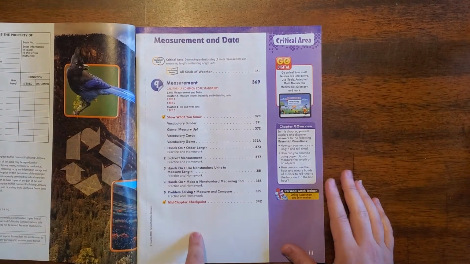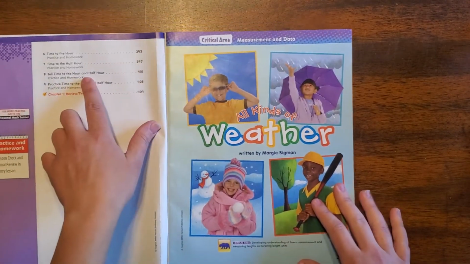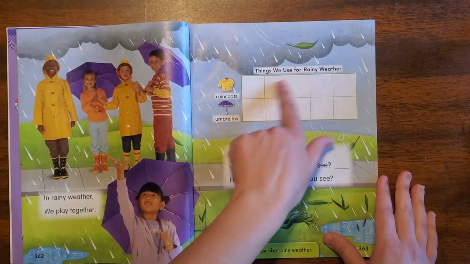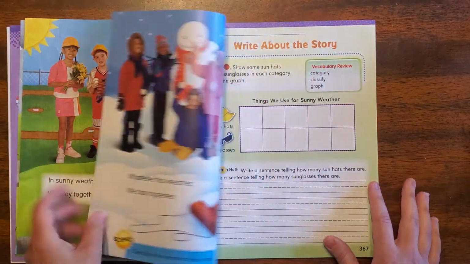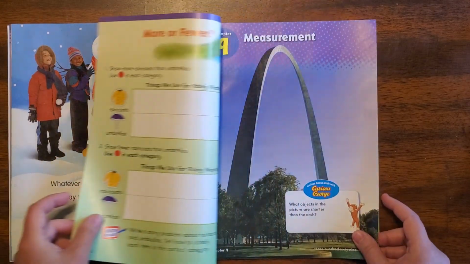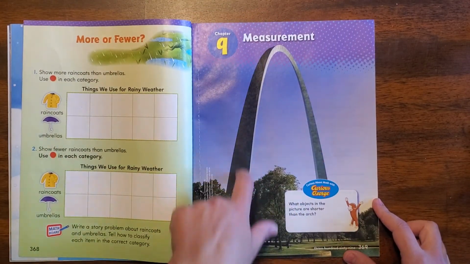Here's our table of contents, which is going to tell what all of the lessons are about. And then here we have a little story with a graph that you can complete using some of the information. And then here's a little bit of writing about that story if you'd like to do that. And then our first couple of lessons are going to be about measurement.